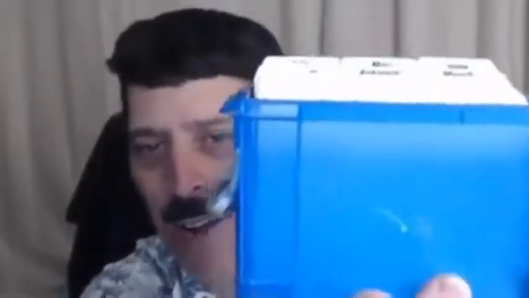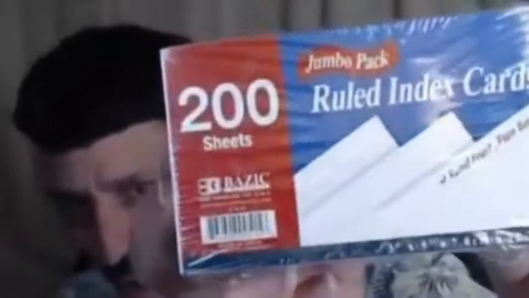So let me show it to you right here. This is what I use, what I call my index card box. And as you'll see here, in the front of the box, I've got the actual times that I can slide an index card in. And to show you what index cards I use, this is the size I use here.